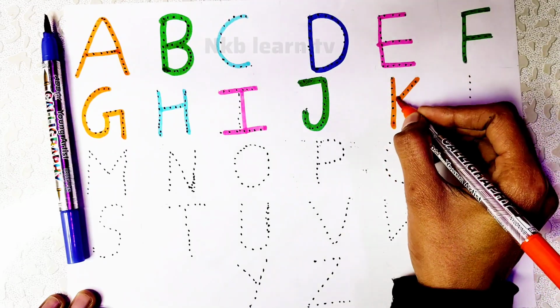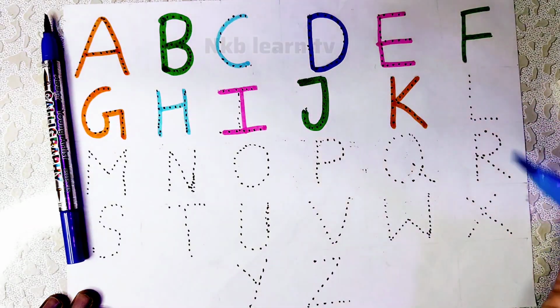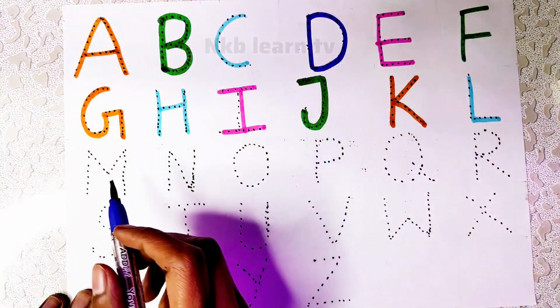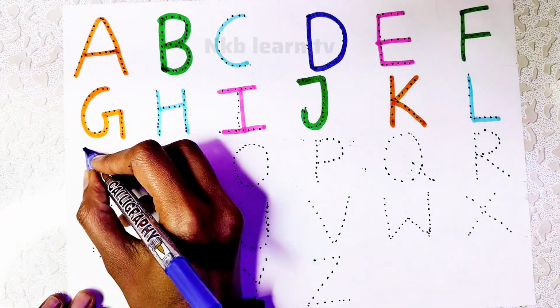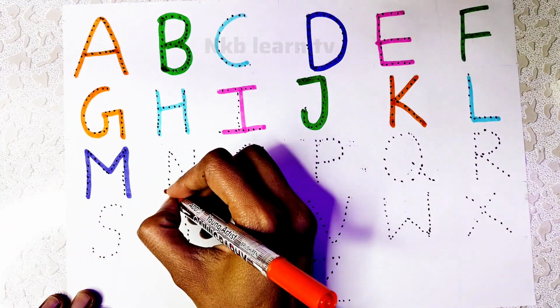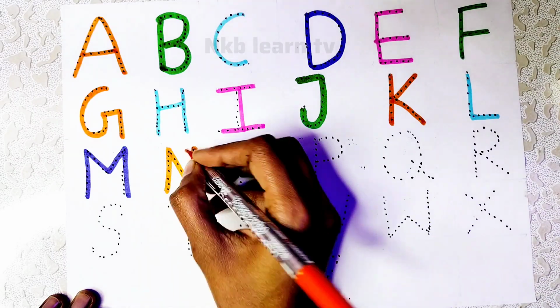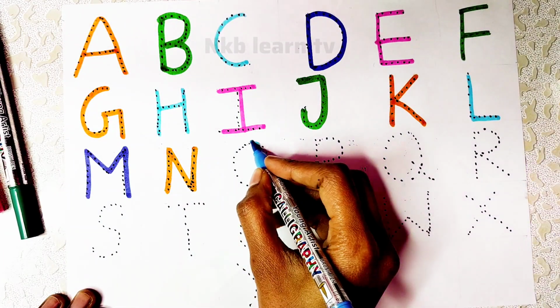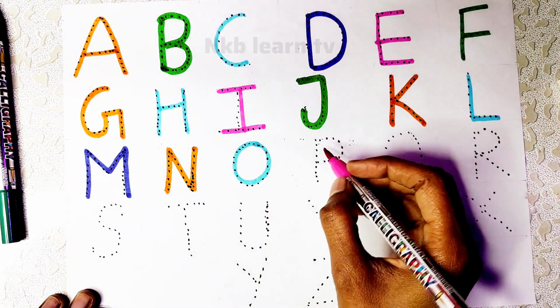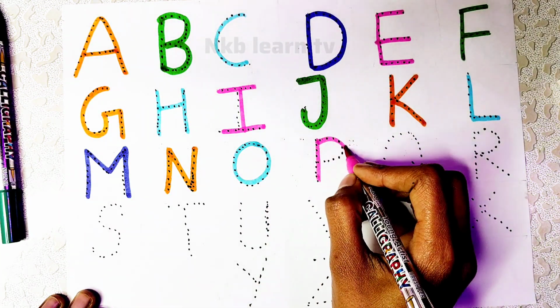K for kite. L for lemon. M for mango. N for nose. O for owl. P for peacock.